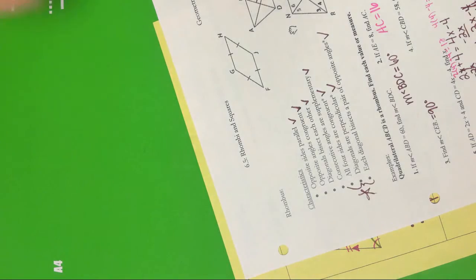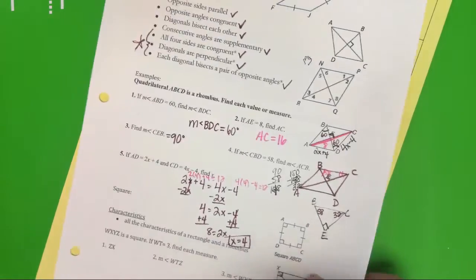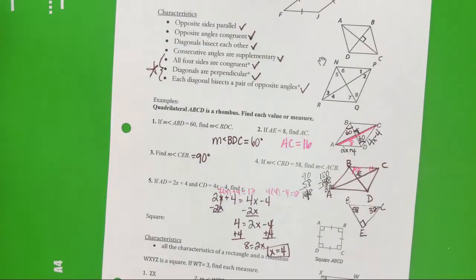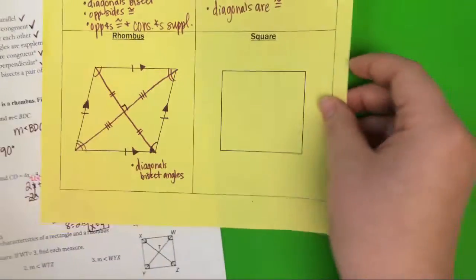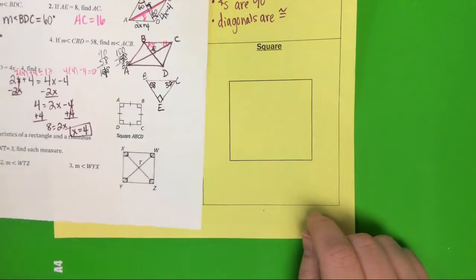We took notes yesterday on rhombuses. If you missed it, you need to watch a different video. It's posted on Google Classroom. Today we need to fill in our notes on squares.